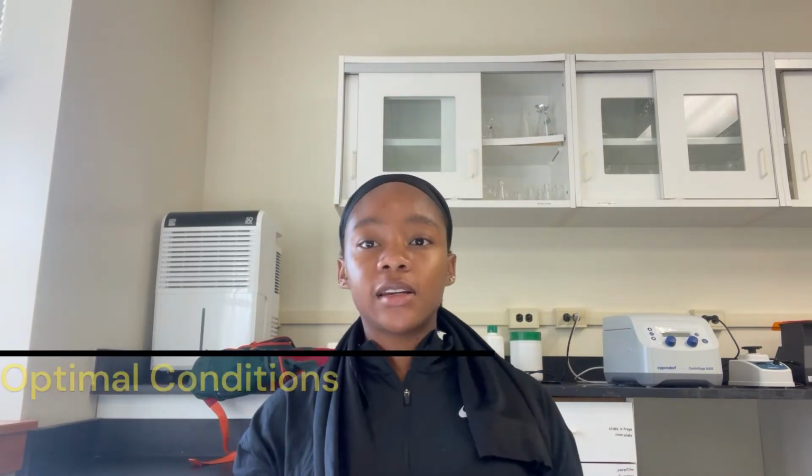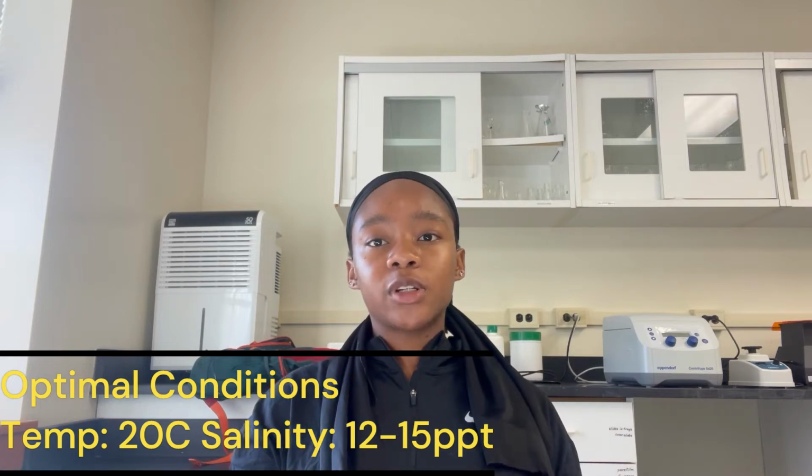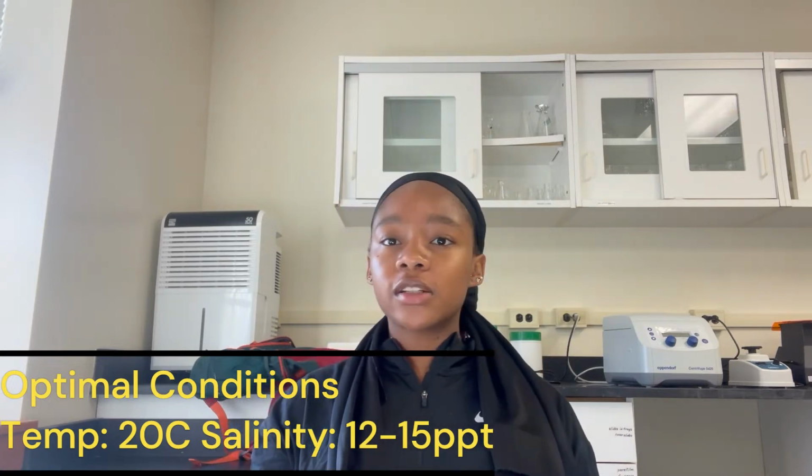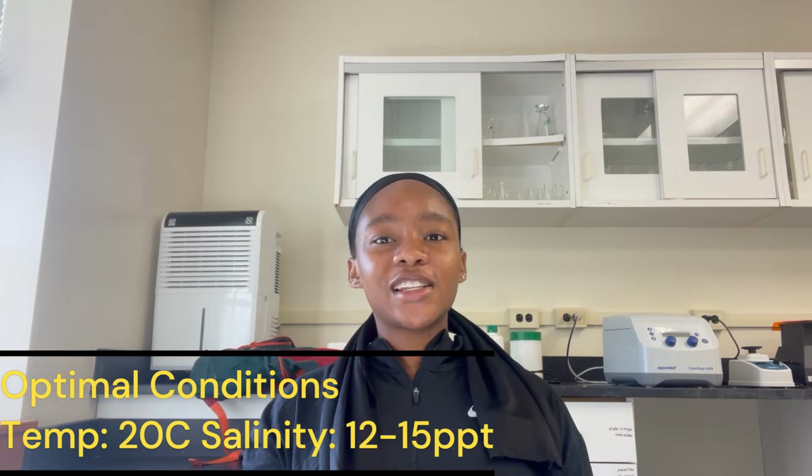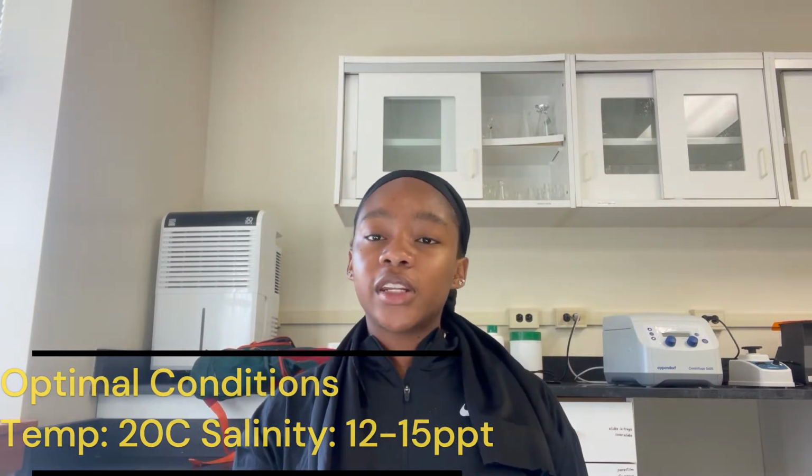High intensity infections and high mortality rates occur in the warmer water temperatures, so in the summertime, as well as in high salinity water ranging between 12 parts per thousand to 15 parts per thousand. So the infection period isn't year round, it is short, and during that time mass mortalities do occur.